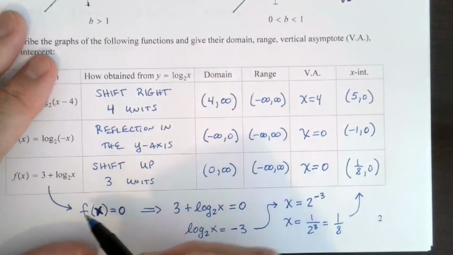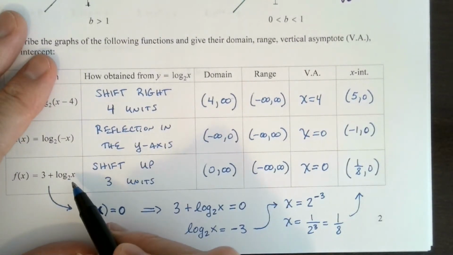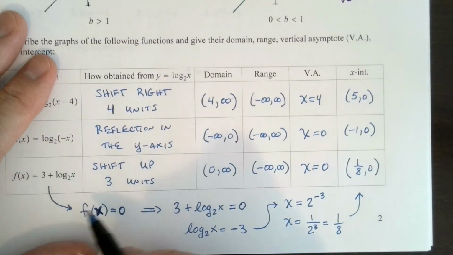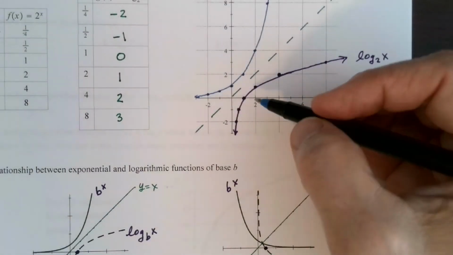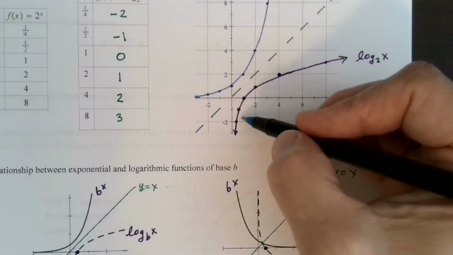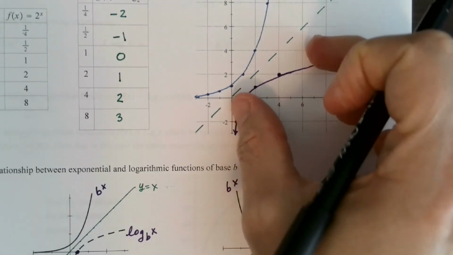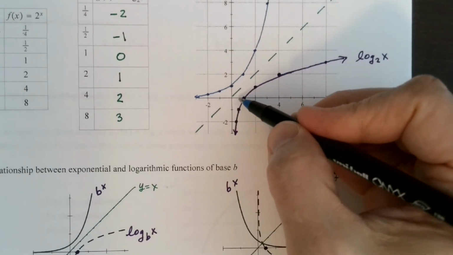And notice that makes sense that the x-intercept is 1/8 comma 0. So when I take log base 2 of 1/8, I get negative 3. 3 plus negative 3 gives me 0. And that's exactly what we said, right? We shifted this thing up 3 units, and as we move this graph up, this x-intercept slides over this way.